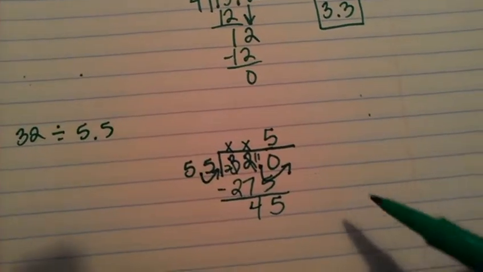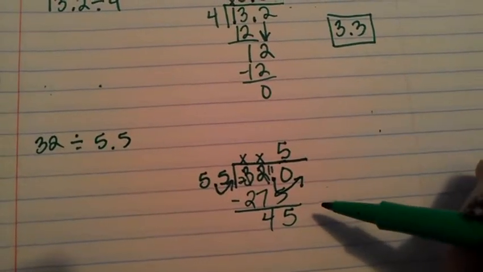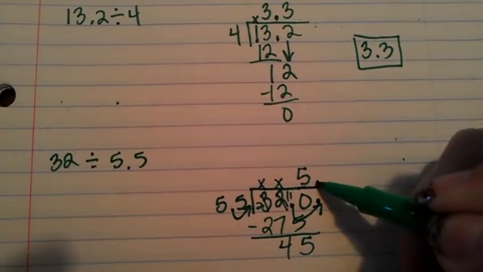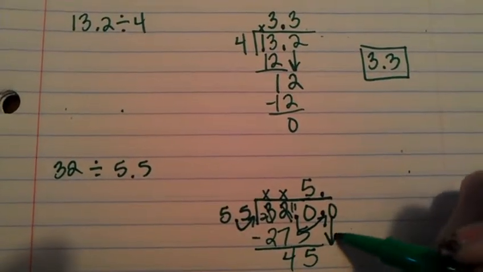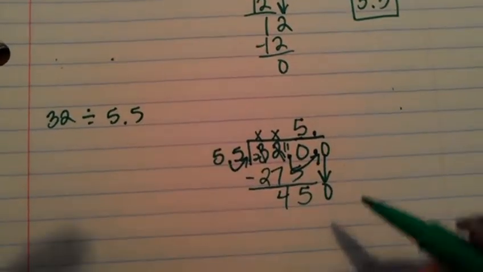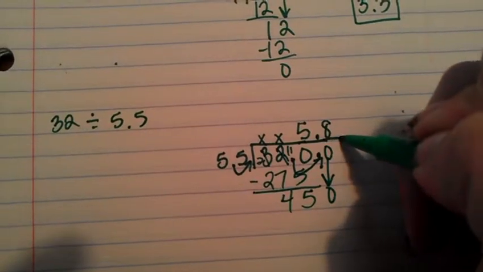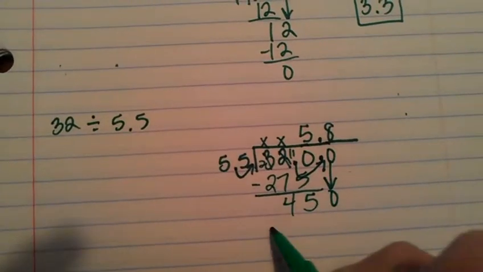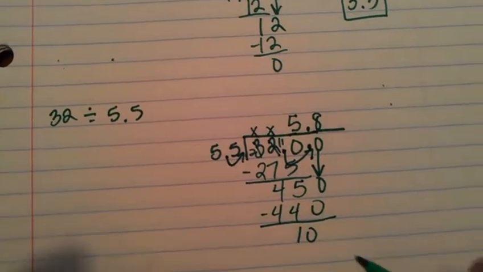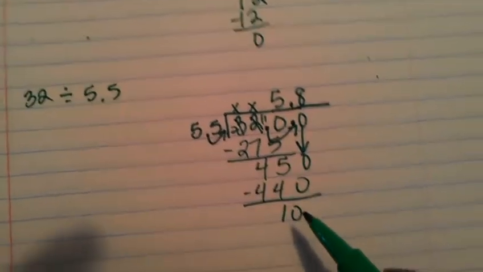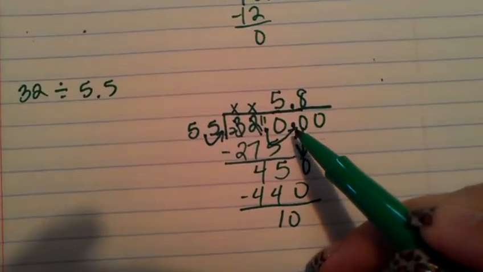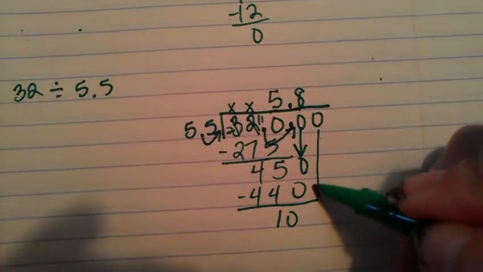I've got to keep going. But I don't have any more numbers to bring down. So this is where we do add the decimal. We add a decimal here and bring it up. Our 0 comes down. So how many times will 55 go into 450? It'll go in there 8 times. Okay? Subtract 440. 10. Now my remainder is still not 0, so I got to keep going. You can add as many zeros as you need to. Once you've added that decimal, you can add as many zeros as you need to.